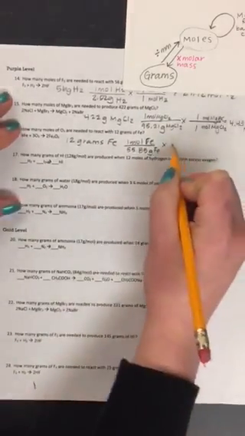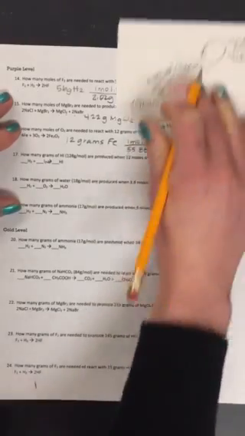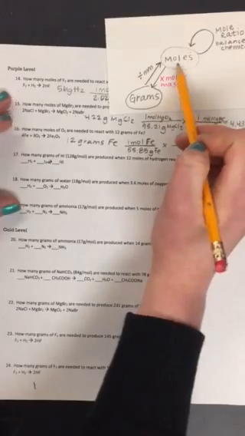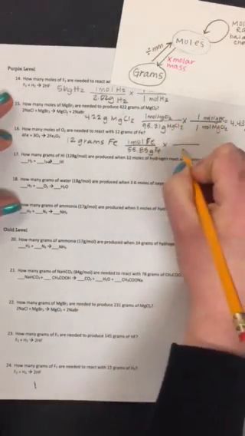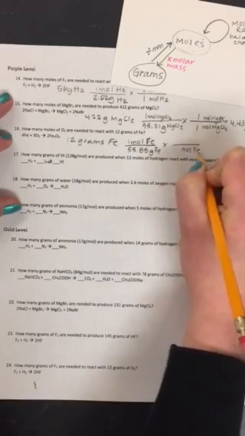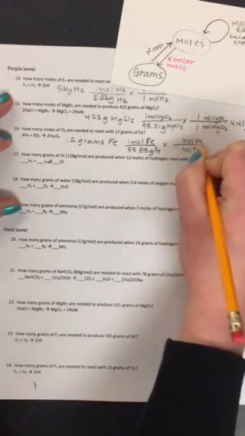Then we're going to multiply that by our mole ratio. So to do a mole ratio, we need that balanced chemical equation. So we're going from moles of iron to moles of oxygen. So moles of iron is going to go on the bottom because we want that to cancel out. Moles of oxygen is going to go on top because we want that in our answer.